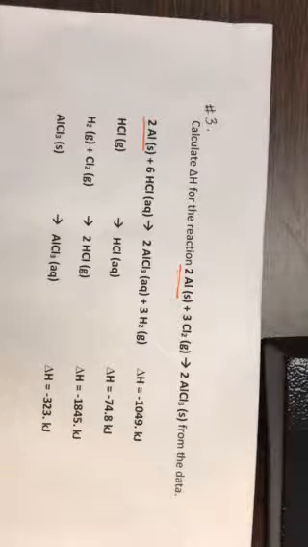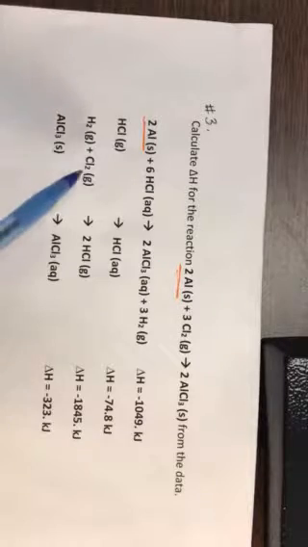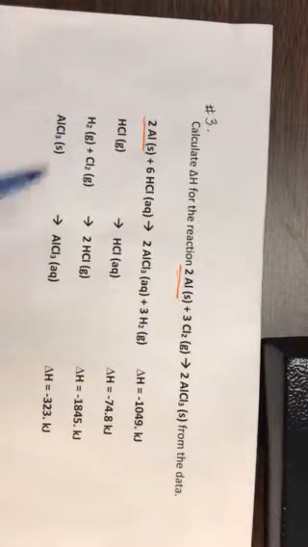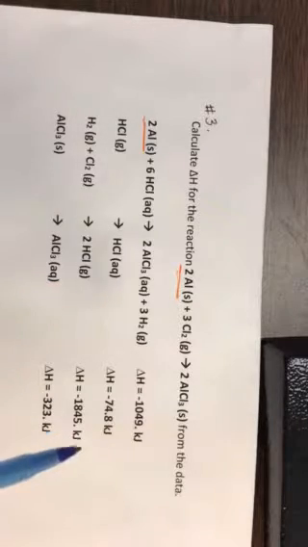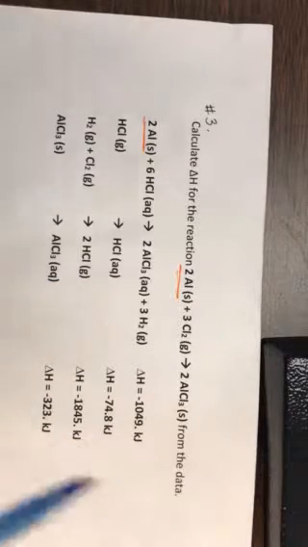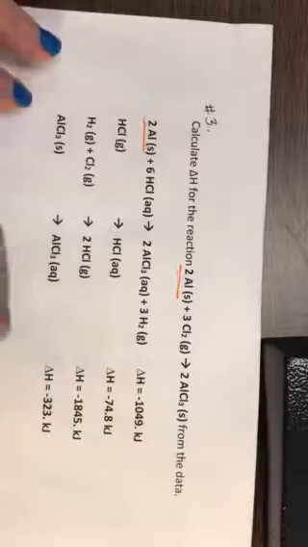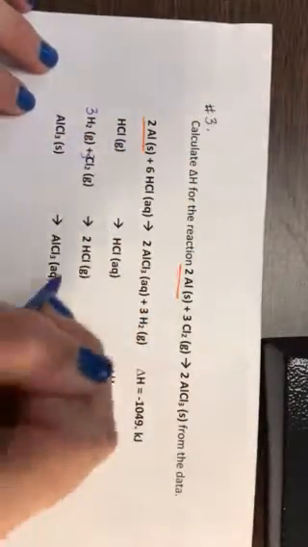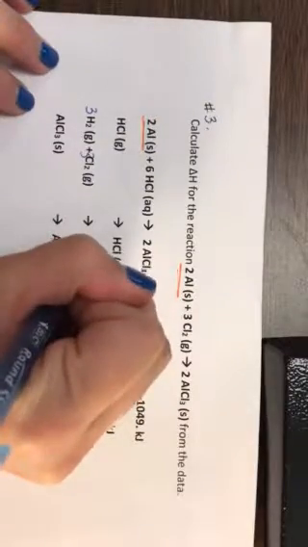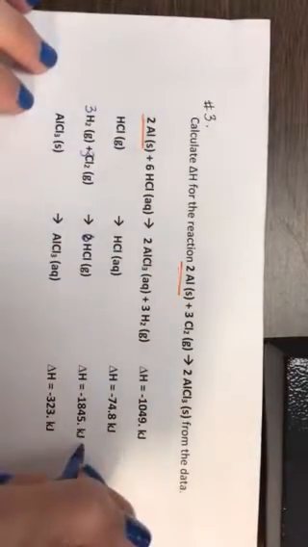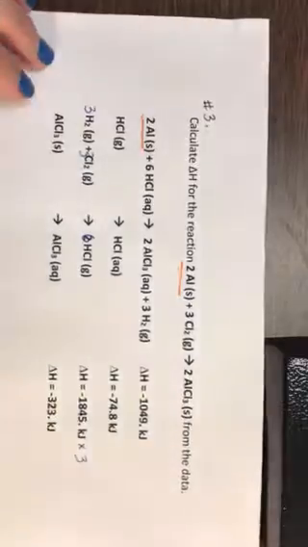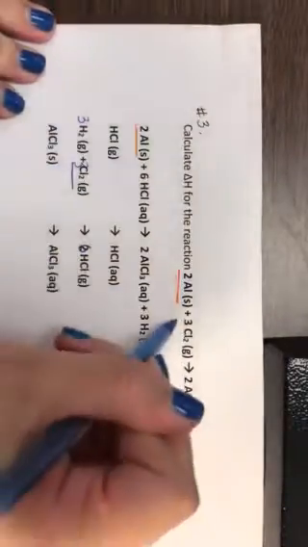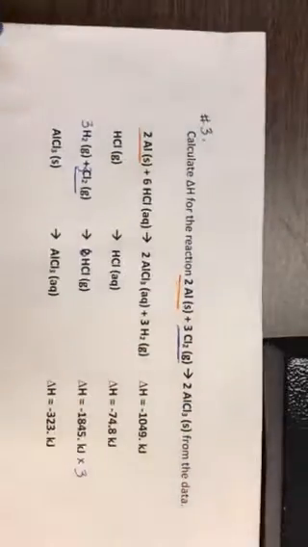That's the next one we want to get. I see Cl2 down here, but I need to add a 3, so that means I need to multiply this entire equation by 3, and I need to make sure I multiply my delta H by 3. So I'm just going to go ahead and do that now. So this becomes a 3, this becomes a 3, and this becomes a 6, and I make sure I write times 3 here. So now I have my 3Cl2 gas, so I've matched that up.